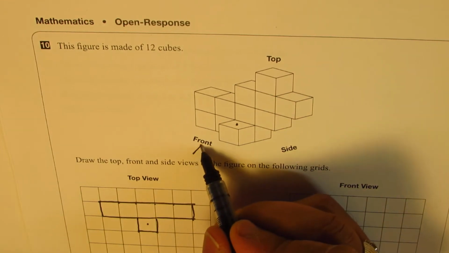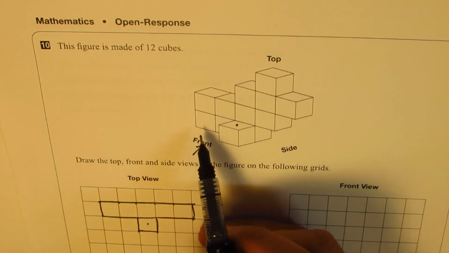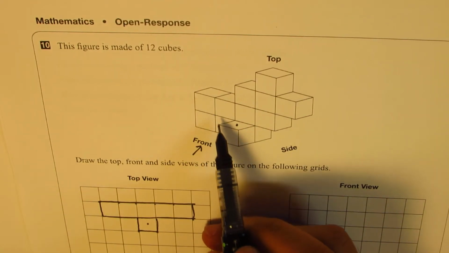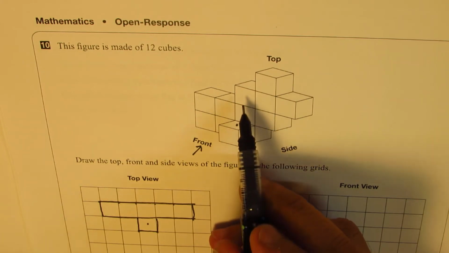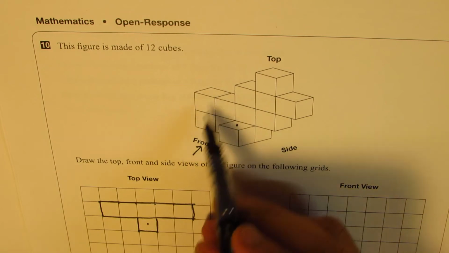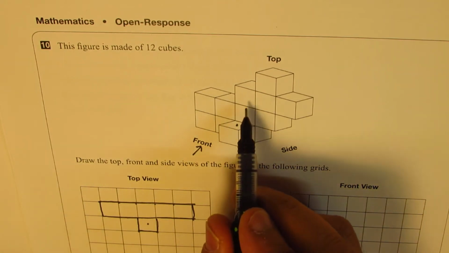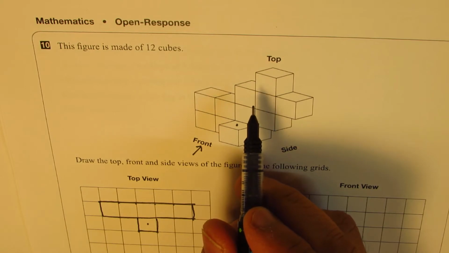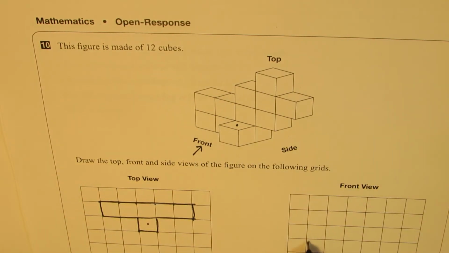That is, we are looking from this side, which is the front view, right? So what do you notice? Well, here in the front, we have got 2, then we have 2, and then we have 3, right? So that is how the front view could be drawn, correct? So you have got 2, 2, but you have got 1, 2, 3 going one above it, right? So let's just start from here.